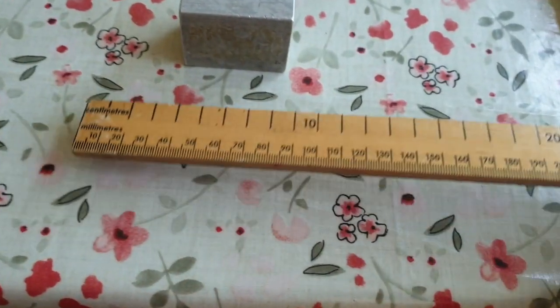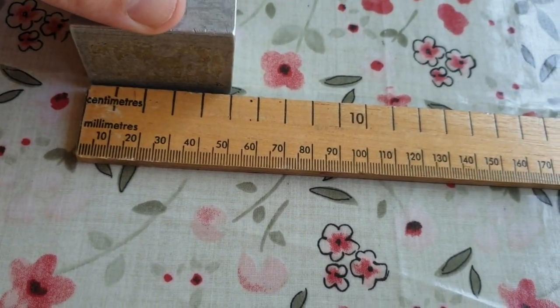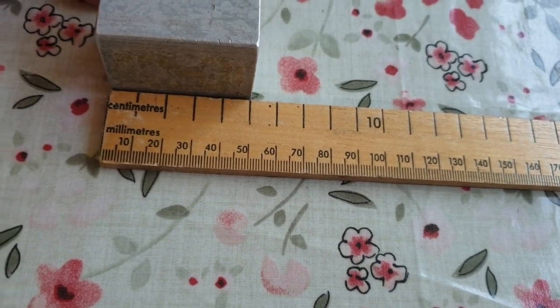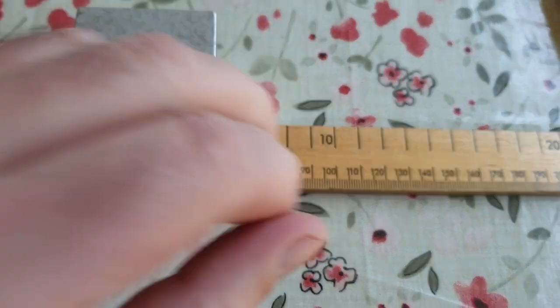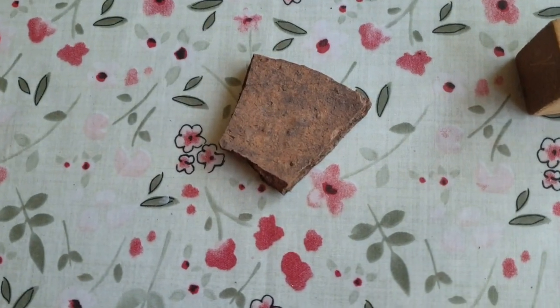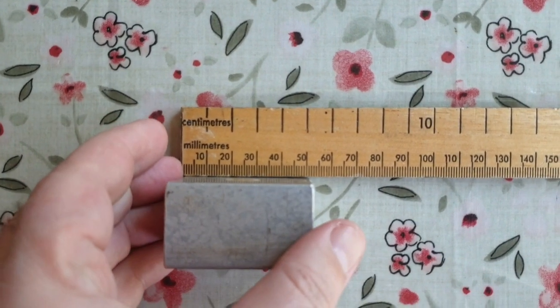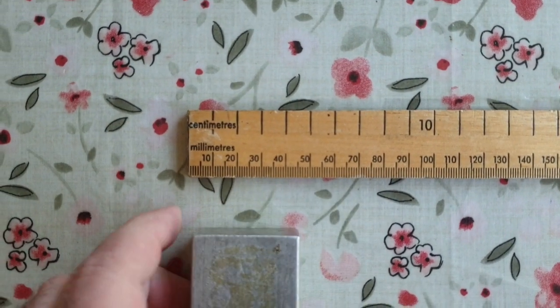Let's just look at this accurately. I'll turn the ruler around so the scale is correct. Here we've got 5 centimetres long. You can do that on the other side if you like to show it's more accurate. There we go, 5 centimetres long.